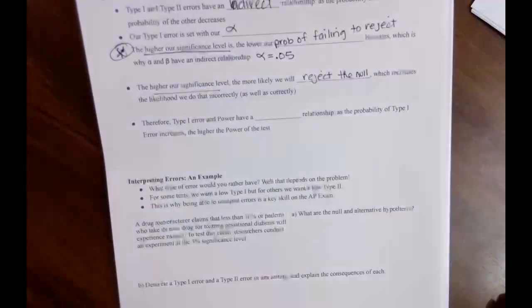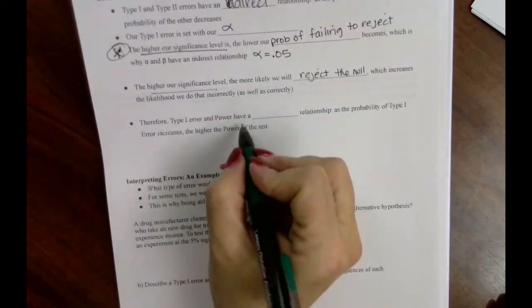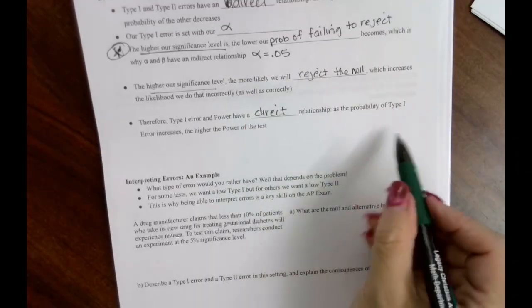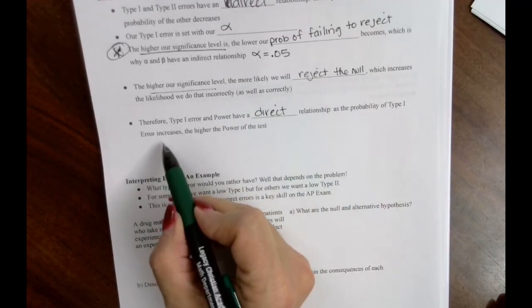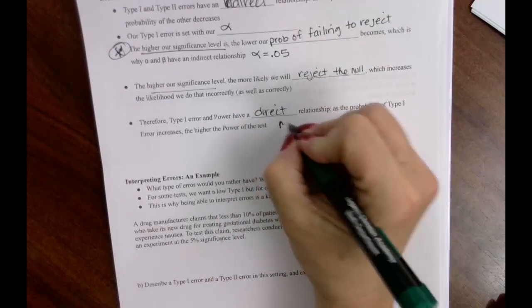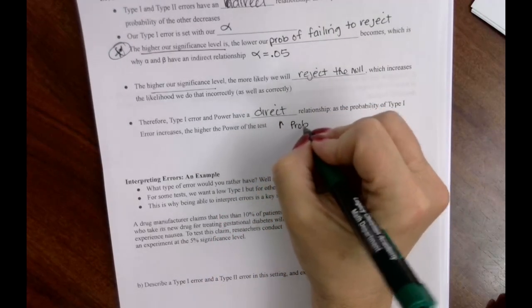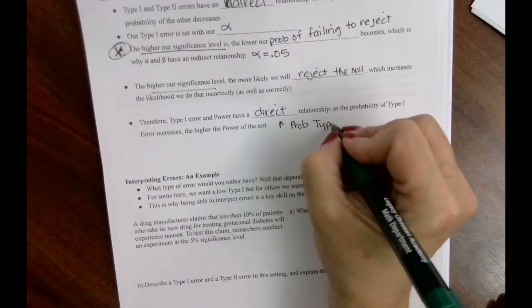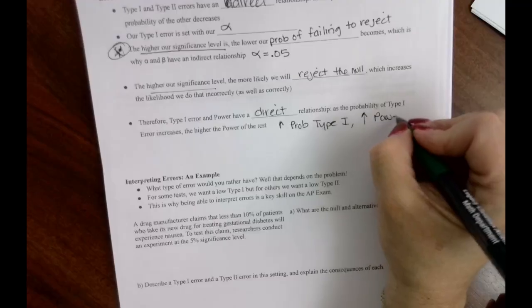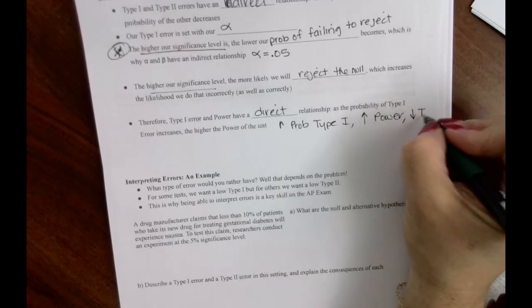They're inverses. Therefore, type 1 and power have a direct relationship. The probability of type 1 error increases, the higher the power of the test. So if we increase the probability of a type 1 error, then we're going to increase our power, and we're going to decrease our type 2.